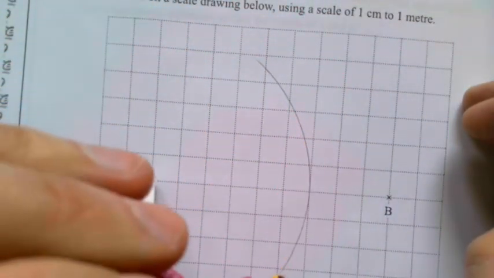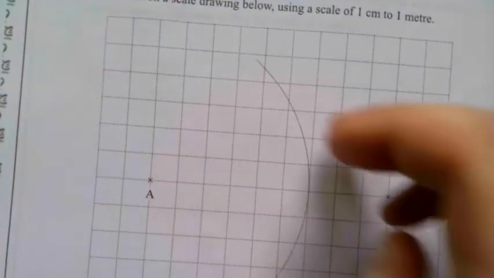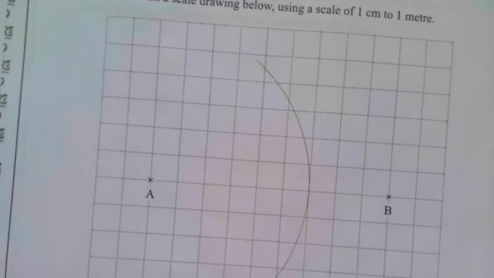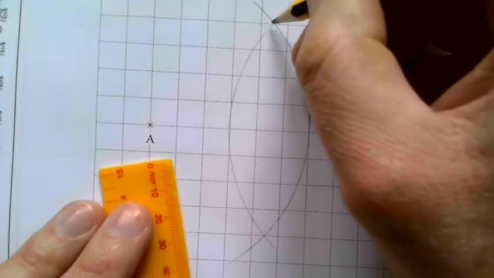Have that. And then it says closer to B than A. So that would be the perpendicular bisector, which is what we need. So because that's set to there, then we can set this way around as well. And my perpendicular bisector will go through where those two arcs cross each other.